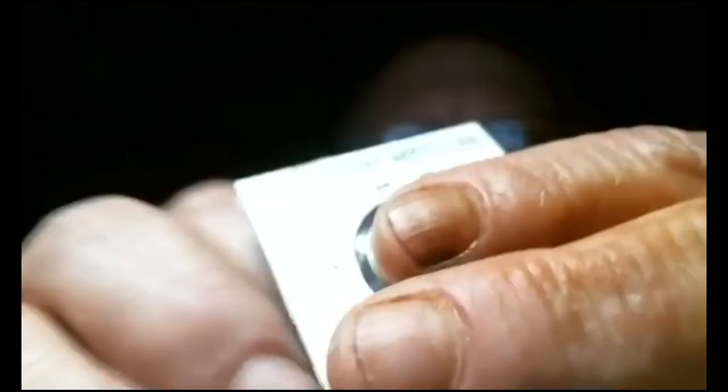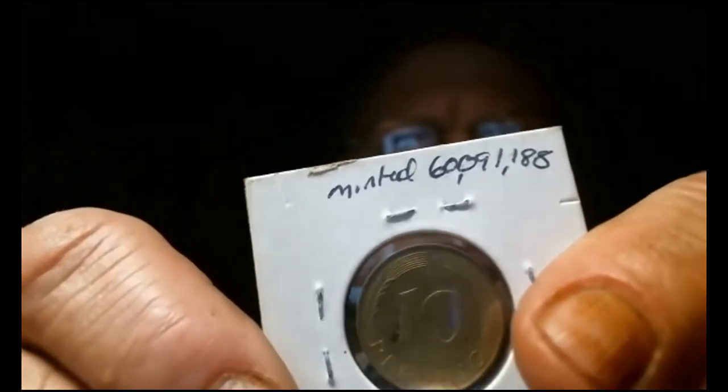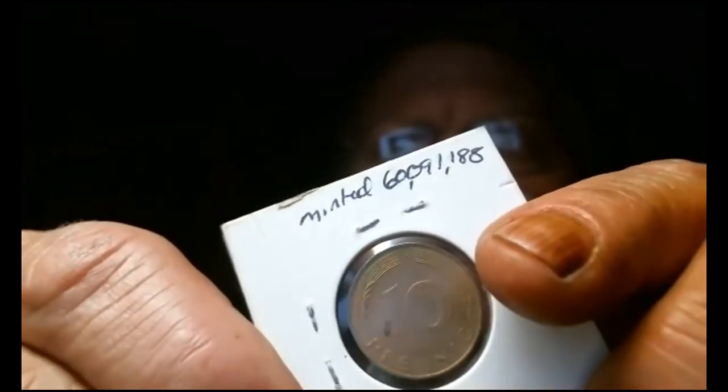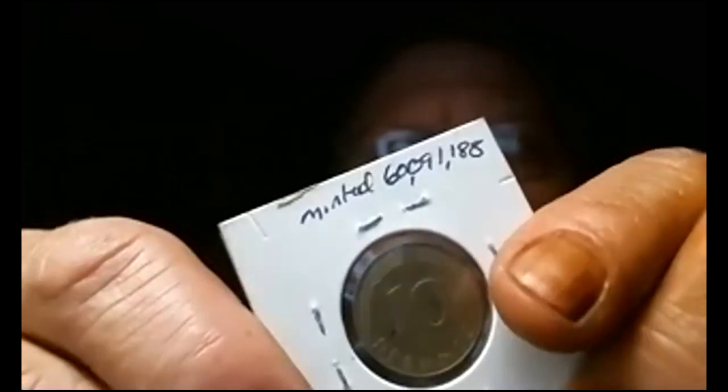1990. And then right top, it's got the F right there in the middle. 10 penny.